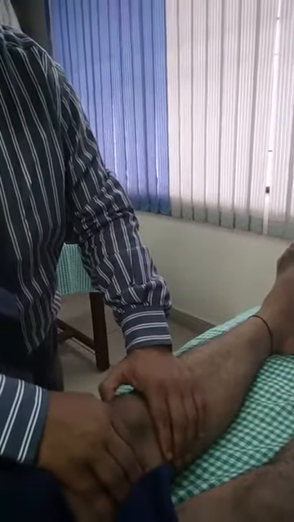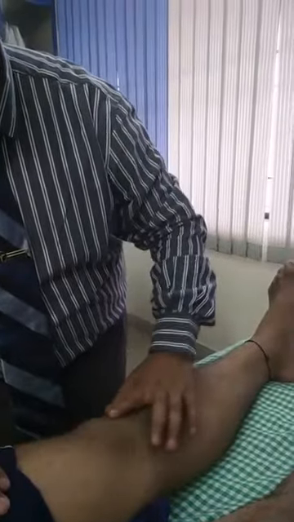Then we have the medial glide. From the lateral mid part of the patella, give the medial glide. Then lateral glide. From the medial mid part of the patella, give the lateral glide. And medial tilt and lateral tilt. Put one imaginary line at the mid part of the patella. The tilting is to the side where it becomes more close, medial tilt. Then lateral tilt.